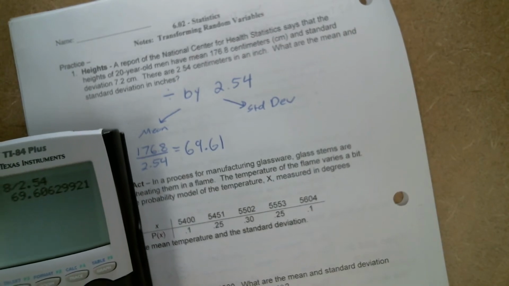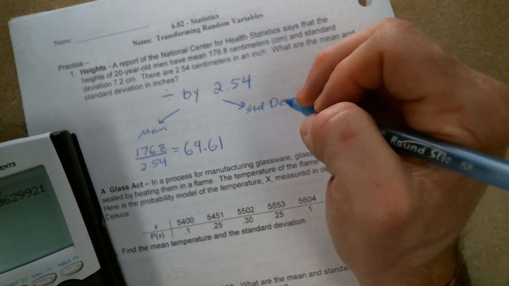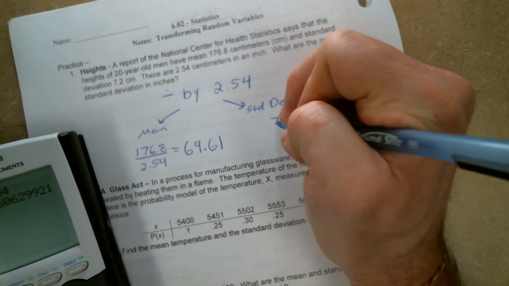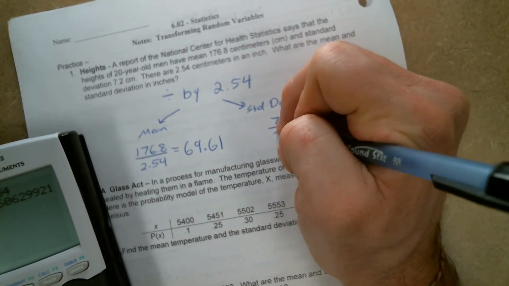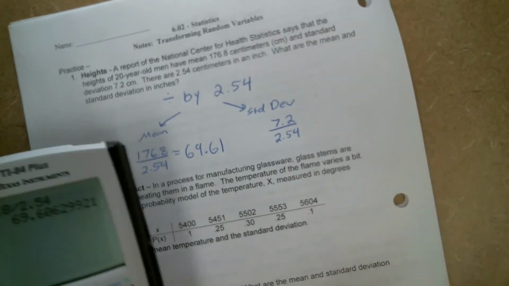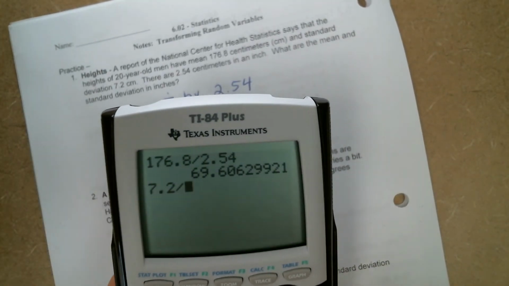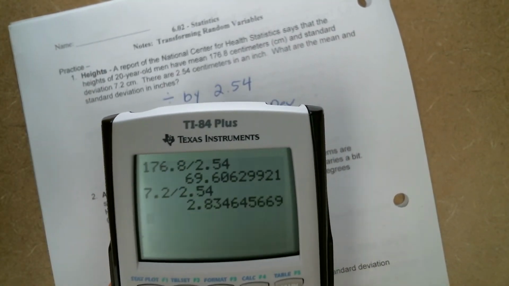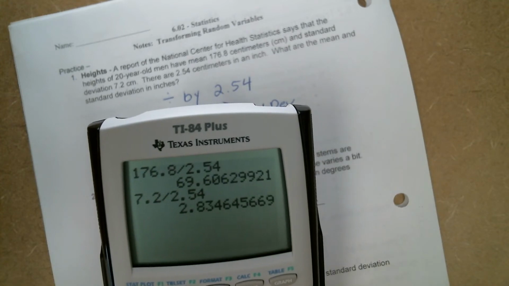And then the same thing here, we have to divide the standard deviation. So 7.2 divided by 2.54 is 2.83.